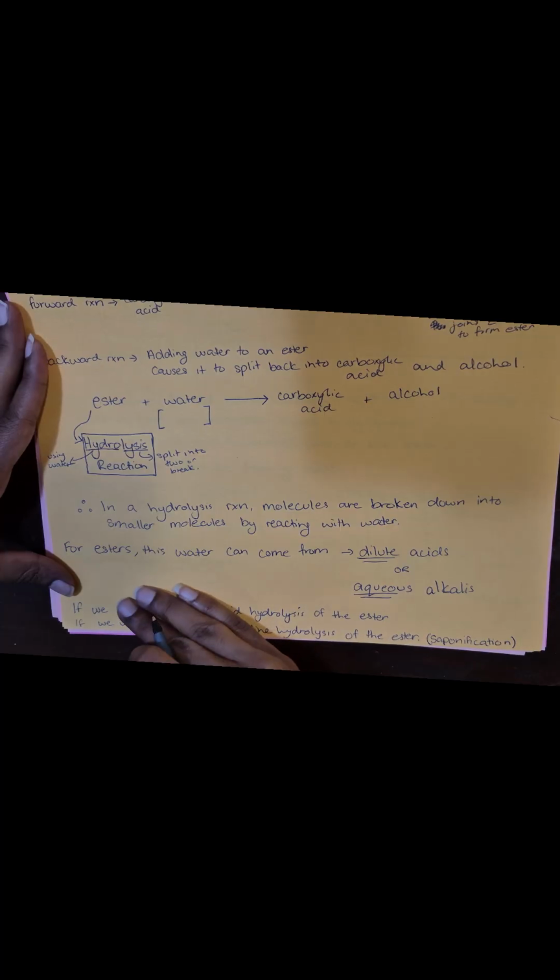For esters, this water, to break it, can come from either dilute acids or aqueous alkalis. So dilute tells you there's a lot of water. If you use a dilute acid to split the ester, it would be called acid hydrolysis of the ester. If you use an aqueous alkali, you'll be doing alkaline hydrolysis of the ester.